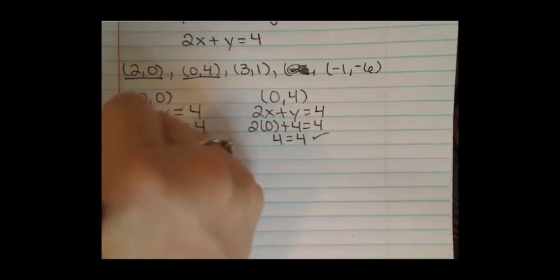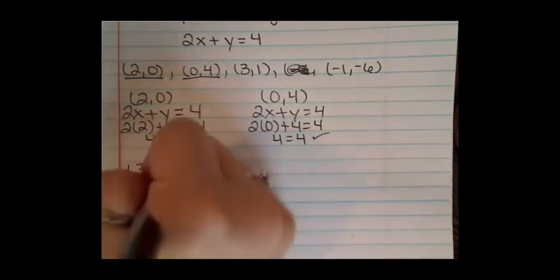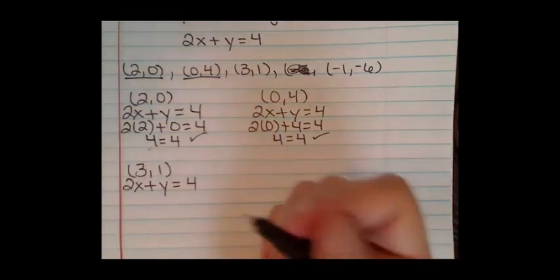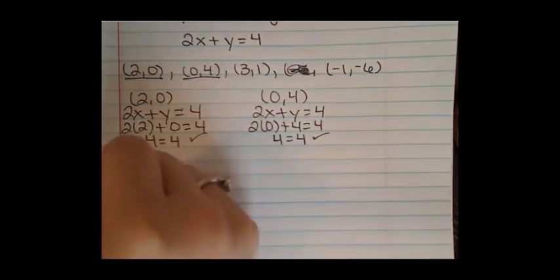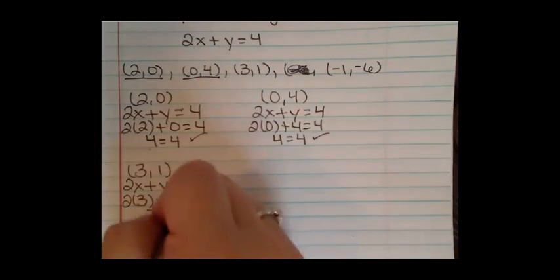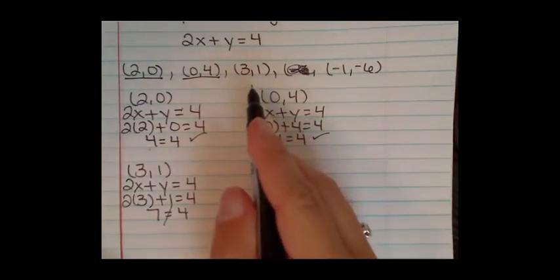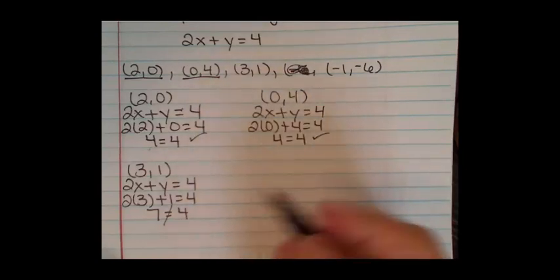So let's try the (3, 1). And I keep copying it down just so I can show you what I'm doing. We'd have 2 times 3 plus 1 equals 4. So that would give us 7 equals 4. That's not true. So that (3, 1) isn't a solution. It doesn't satisfy the equation because we got a false statement.